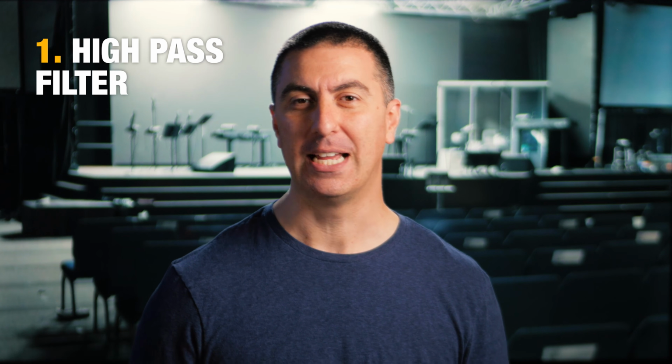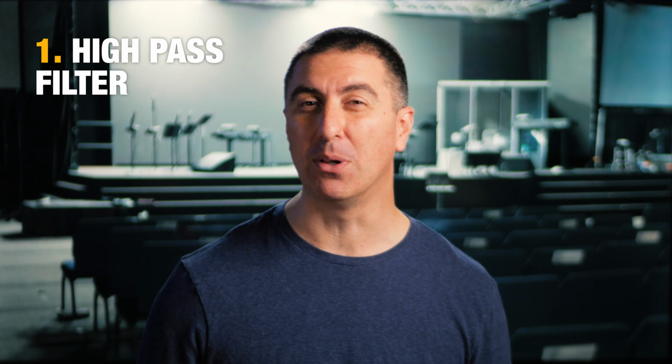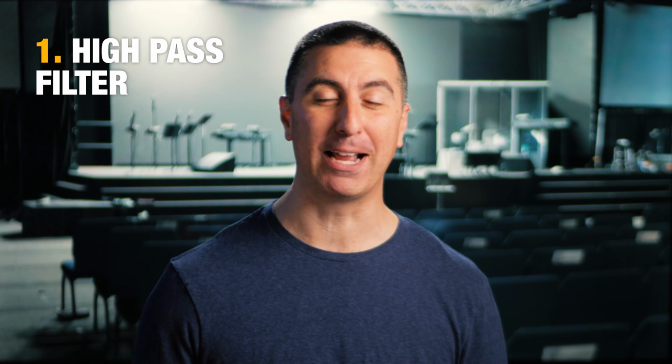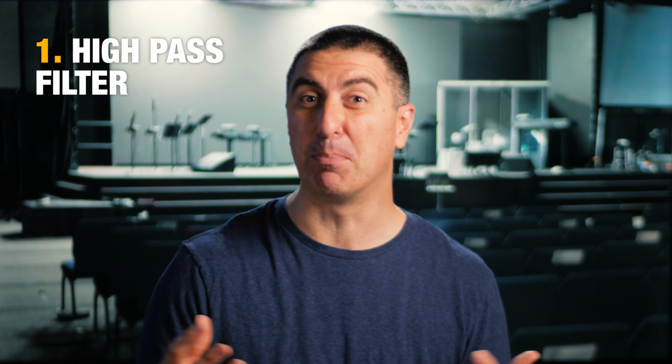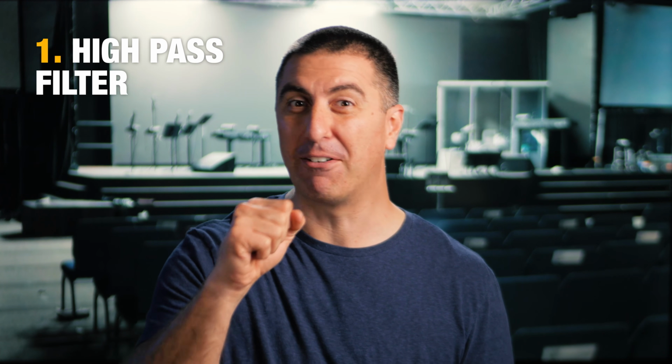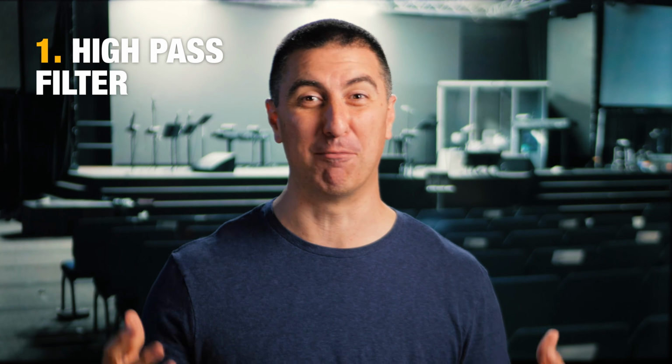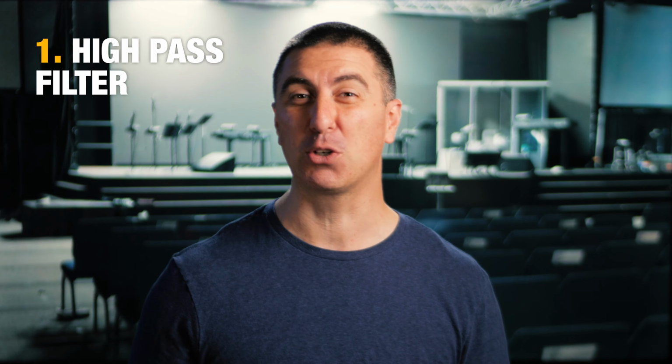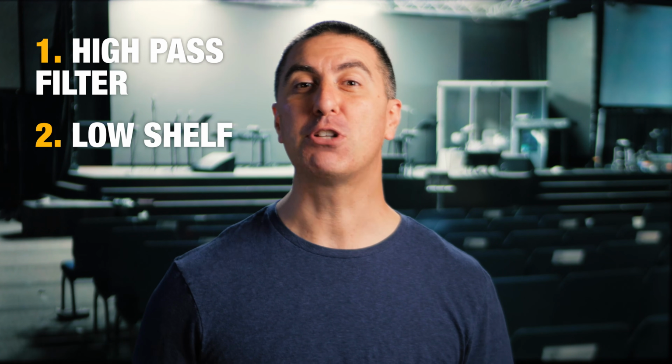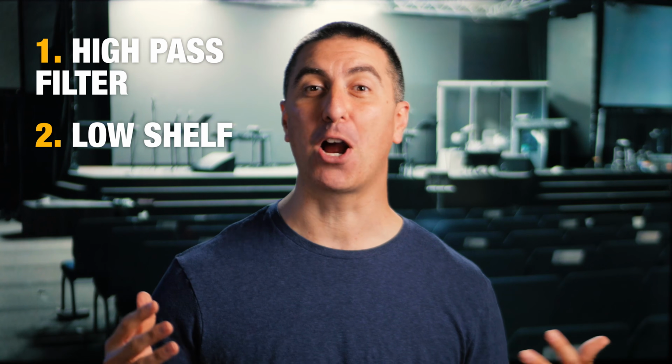There are 4 things that I'm going to do when I'm approaching EQ with every vocal. I don't necessarily do all of them, but I'm at least going to check for these 4 things. The first one is the high pass filter. It gets rid of unwanted rumble and low frequencies coming into the microphone, like the pops from the plosives. If somebody's ever puffed into a microphone and you've heard that kind of boom sound, the high pass filter will get rid of that.